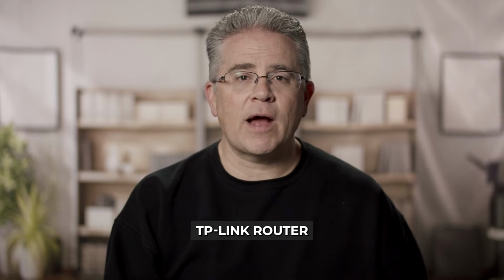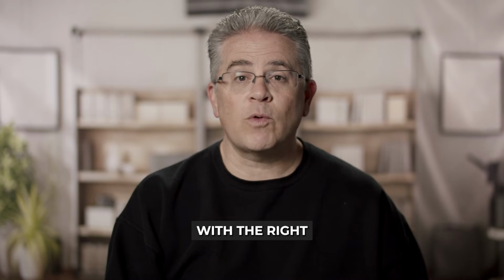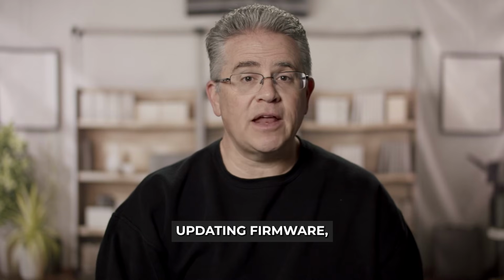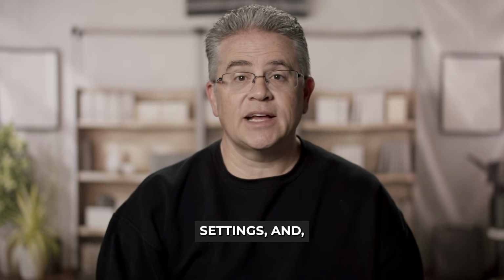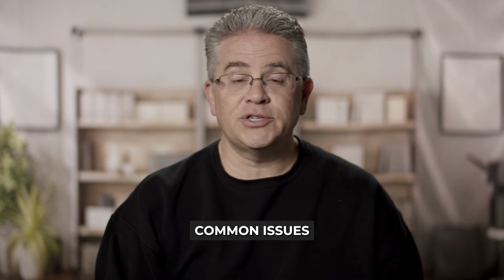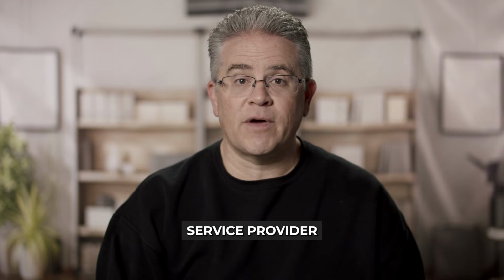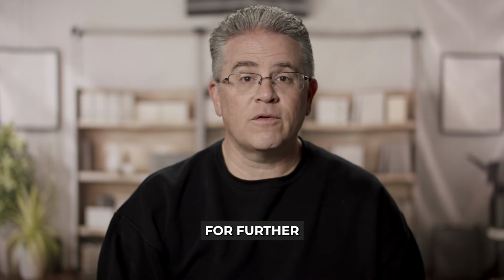Fixing TP-Link router no internet access can often be a straightforward process with the right steps in mind. By checking connections, restarting devices, updating firmware, adjusting settings, and as a last resort, resetting your router, you can tackle most common issues effectively. If a problem persists, contact your internet service provider or TP-Link support for further assistance.